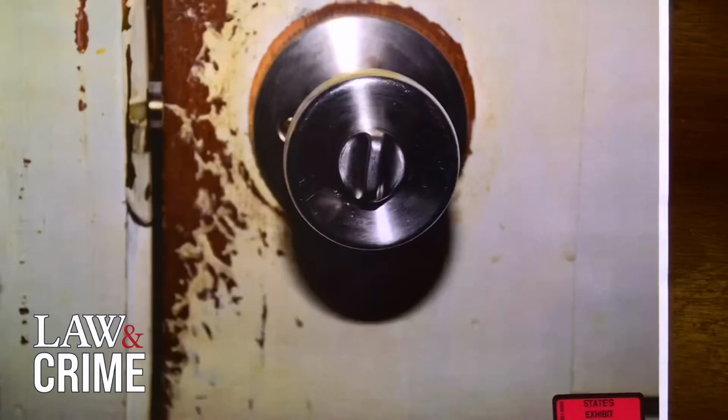Exhibit 38. That is a close-up of the door handle to that front door, showing that it was in the locked position. Exhibit 39. So this is a photograph of the interior of that front sitting room, where you can see the victim and you can see some apparent drag marks as well.